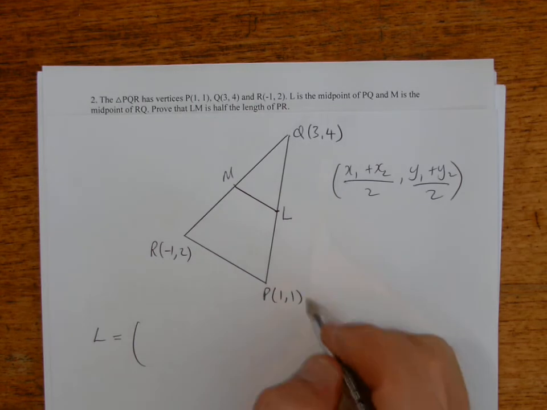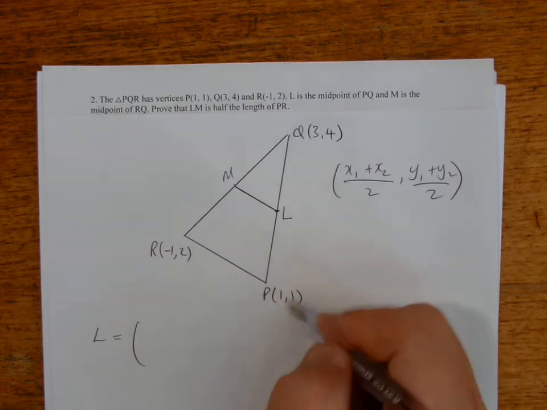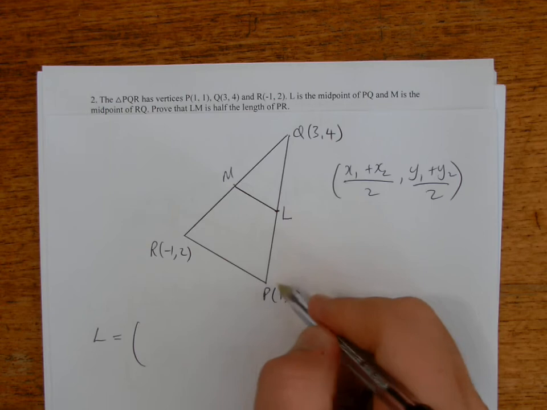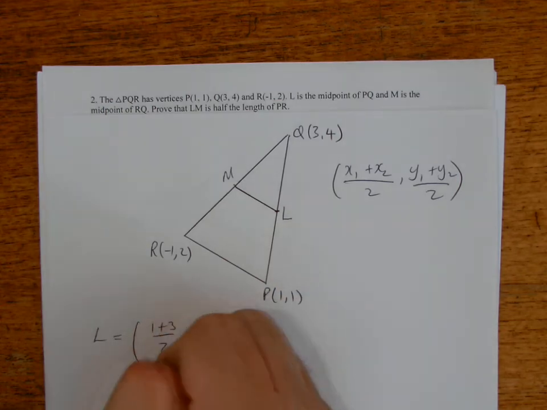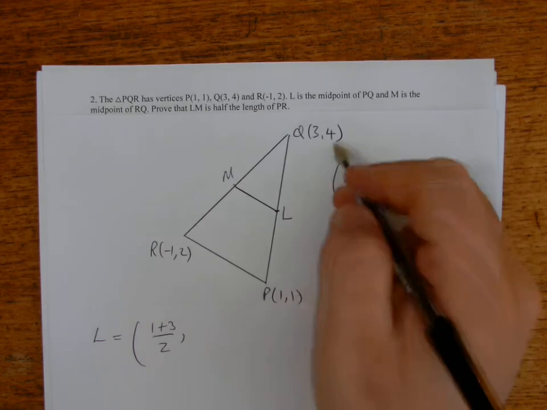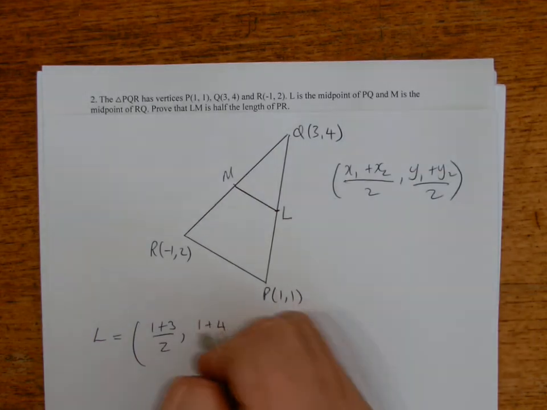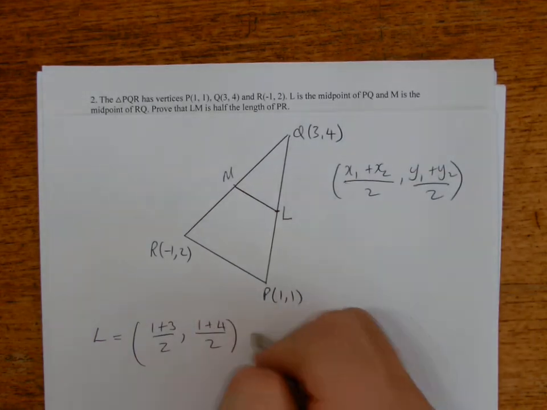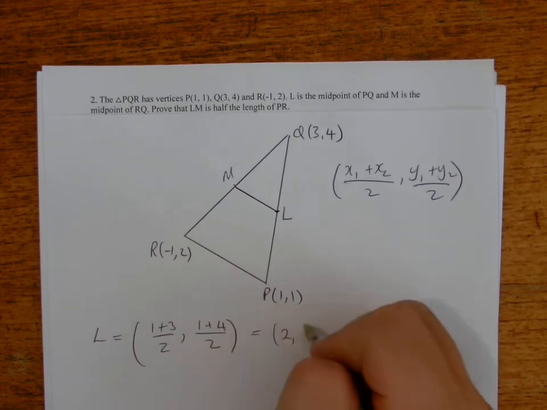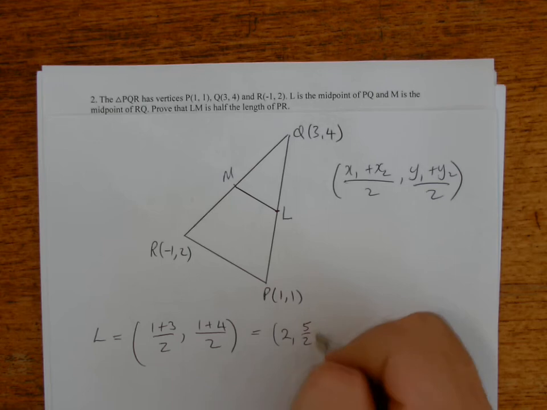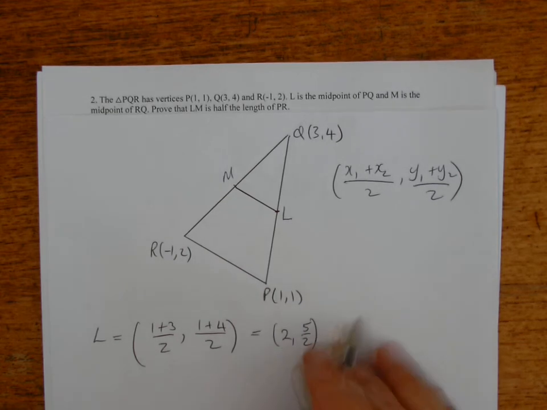So let's go for the midpoint of PQ first of all. So x1 and x2, 1 add 3, divided by 2. y1 add y2, divide by 2, and we get the midpoint, so that becomes (2, 5/2), or 2.5.